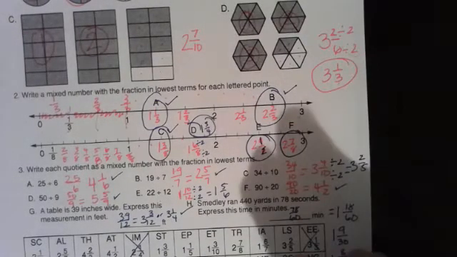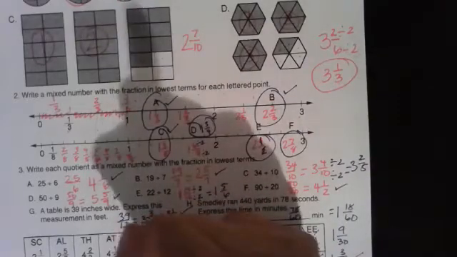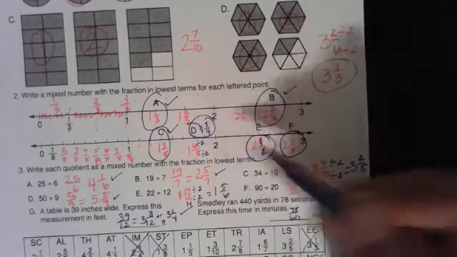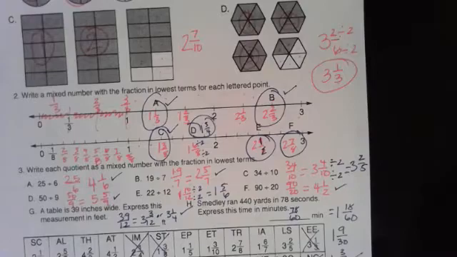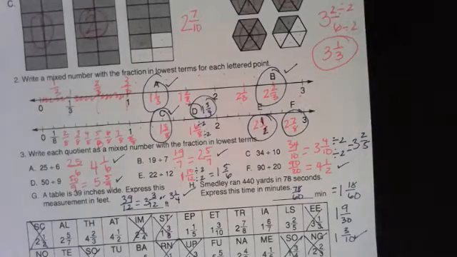I just love it. 1 3/8. 1 3/4. Where are you? 1 3/4. I know you're out there. There you are. 2 1/2. There you are. 2 7/8.